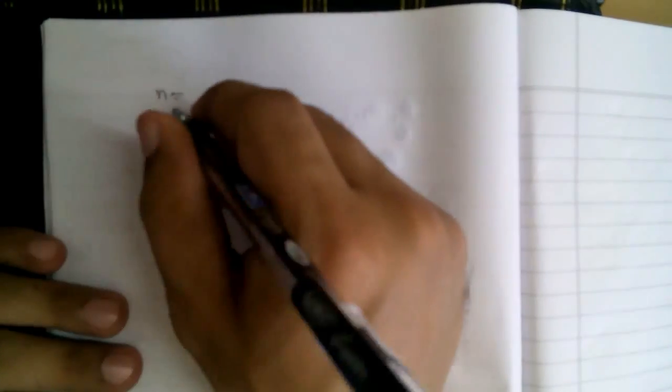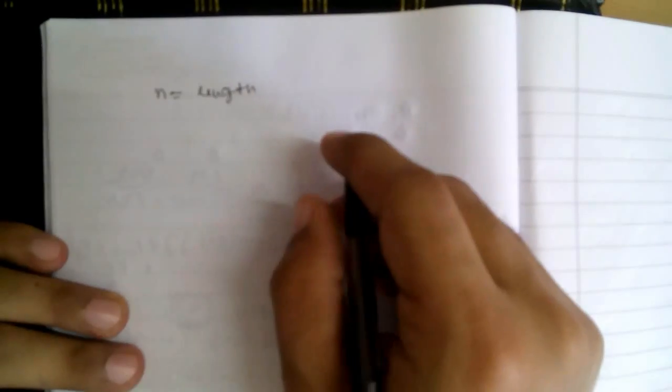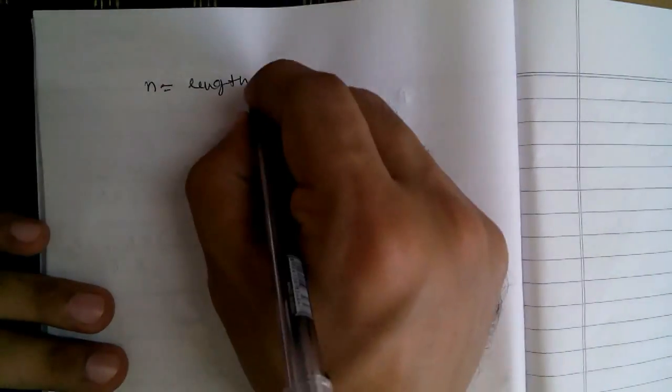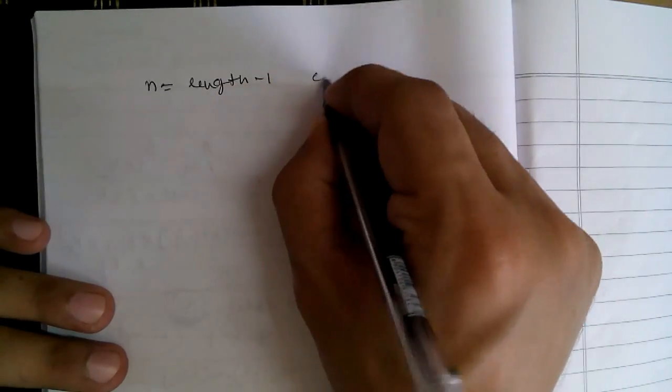We have n, that is the length minus 1 of our chain of matrices.